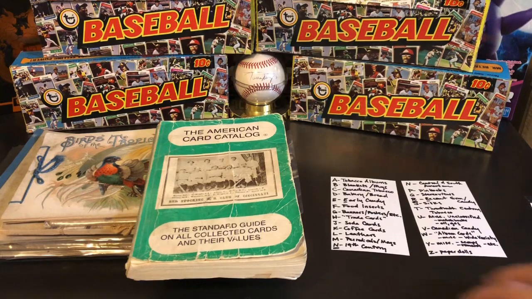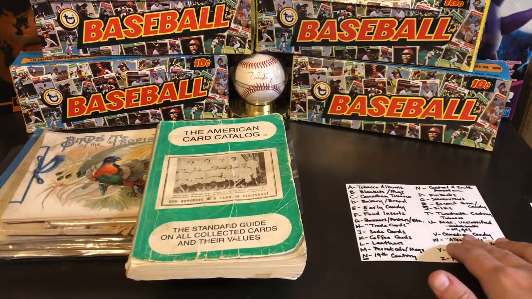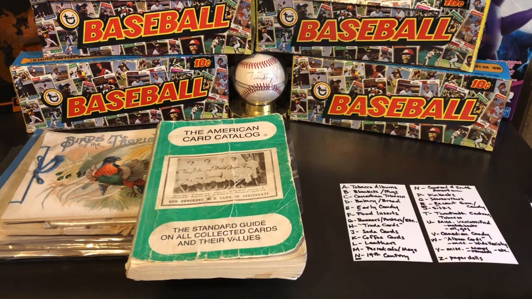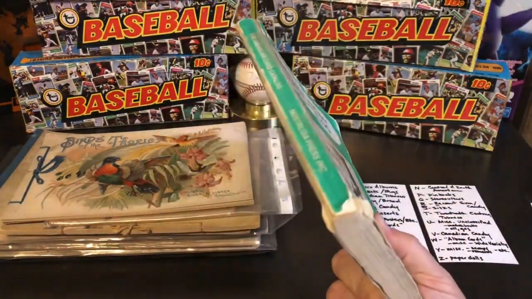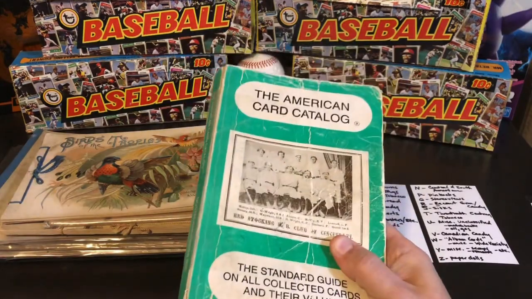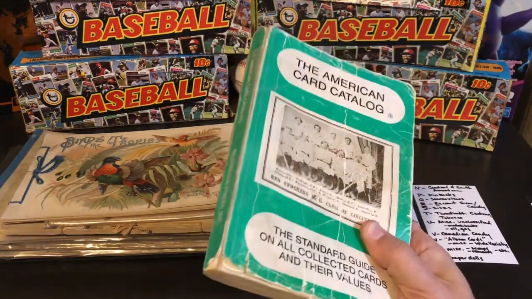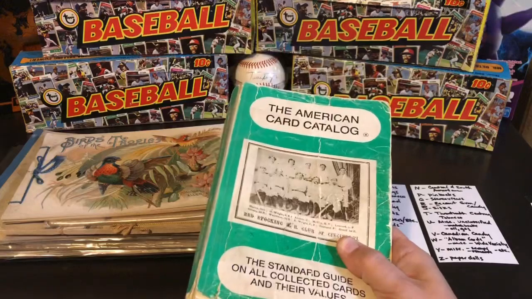I wanted to go over the American card catalog and explain how it's broken down. I anticipate this being a series of videos over time to highlight the different portions of it, so I don't want this first introductory video to be too long. But this is my very well-loved copy of the American card catalog, held together by tape because I refer to it quite a bit, even though it's a very simple book.